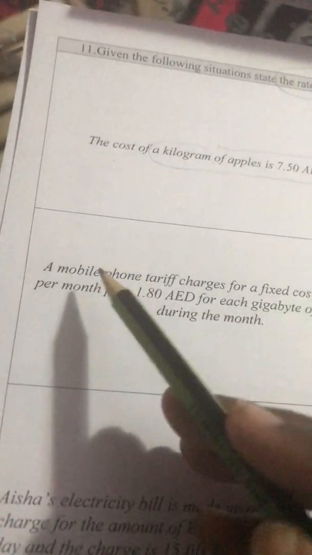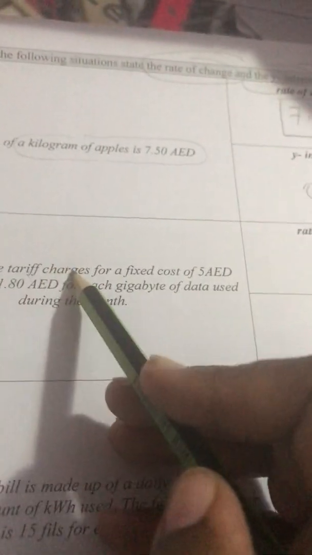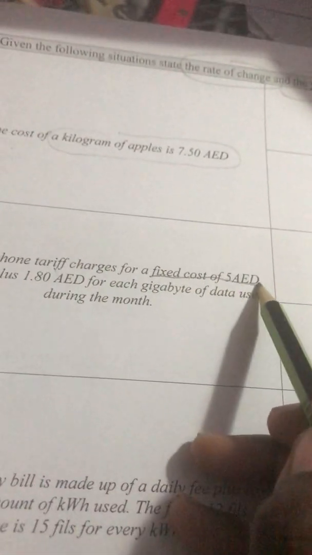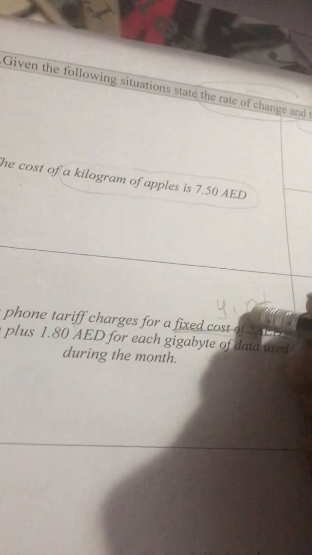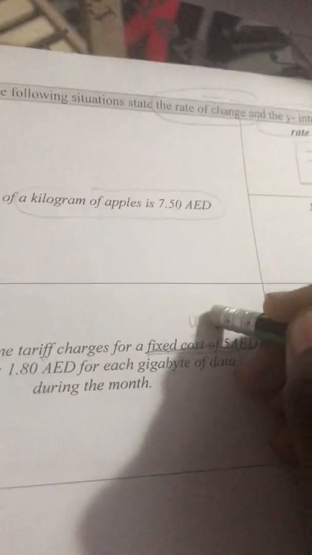Class. A mobile phone tariff charges a fixed cost. This is vocabulary for y-intercept. And, oh no. See, you have to finish reading. You must finish reading. Don't be like me. A mobile phone tariff charges a fixed cost of 5 AED per month.